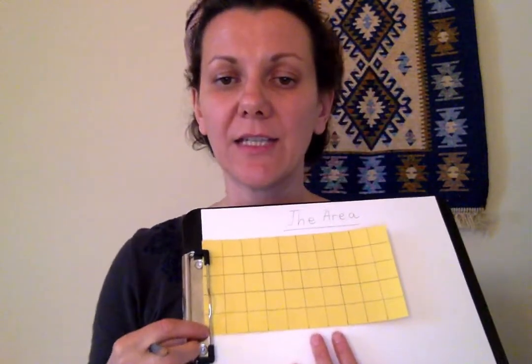Okay. Now, each unit of measurement gave me a square unit. So the area of this rectangle will be how many square units does the entire surface of my rectangle have?